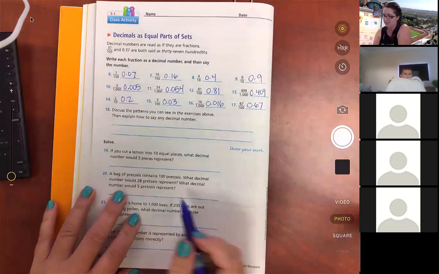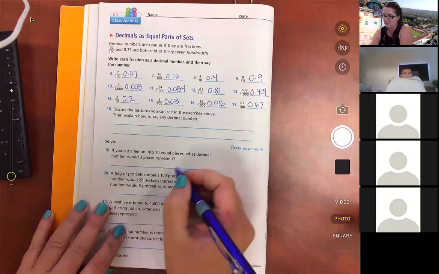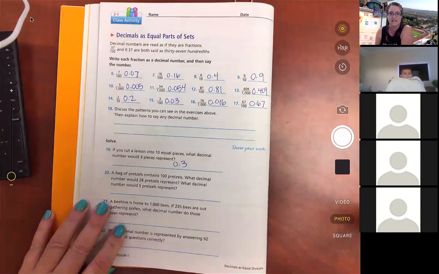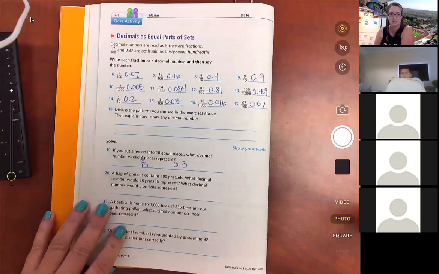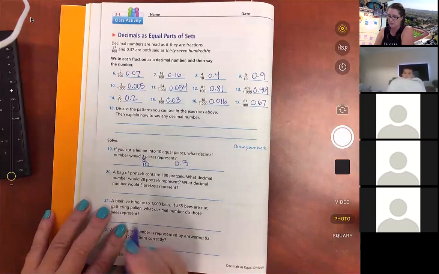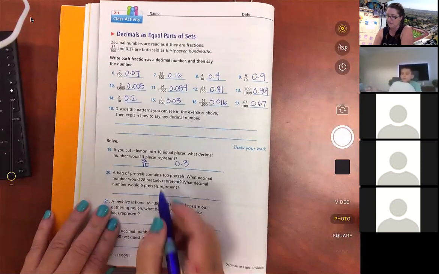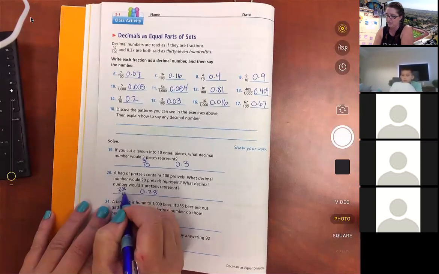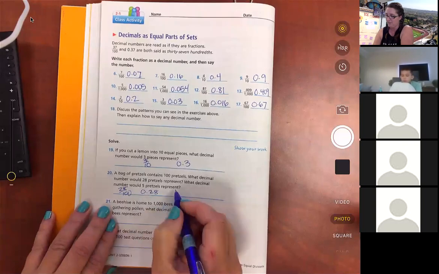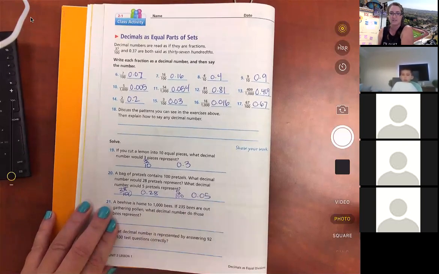I'm going to skip number 18 for now so I can hop to 19. If you cut a lemon into 10 equal pieces, what decimal would 3 of them represent? Well, that's 3/10, right? And if it's easier to think about it as a fraction first and then change that to your decimal, you can do that too. A bag of pretzels has 100 pretzels. What decimal would 28 represent? So that's 28 hundredths, right? Because it would have been 28 over 100. 5 pretzels would be 5 out of 100 or 5 hundredths.